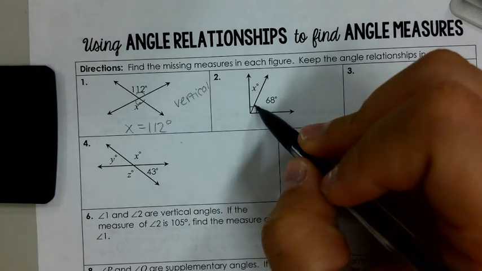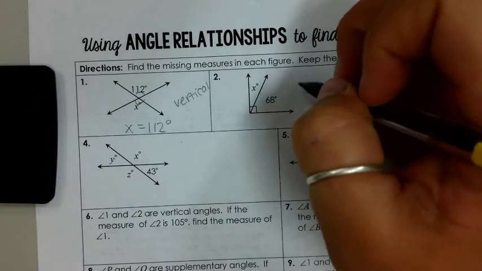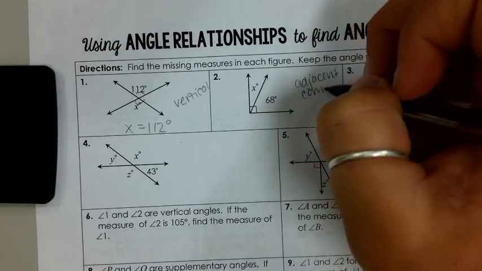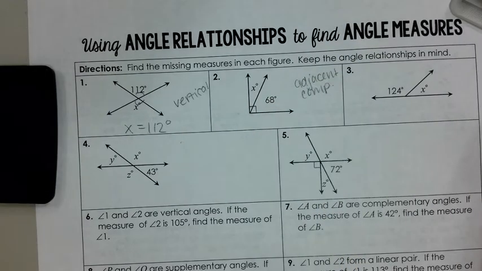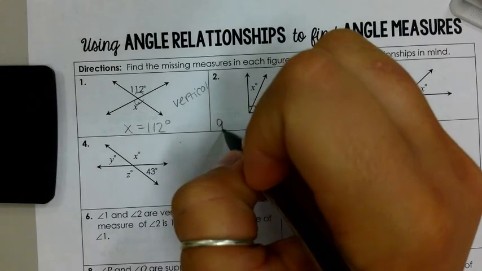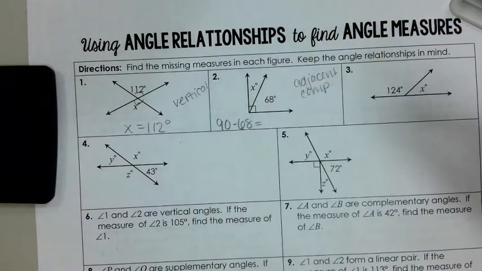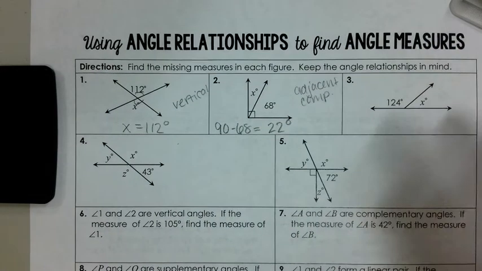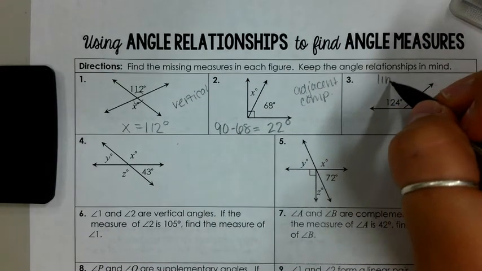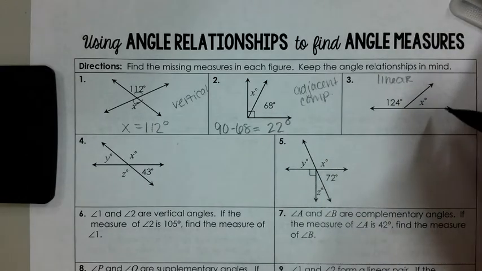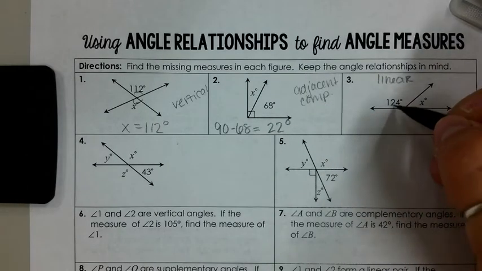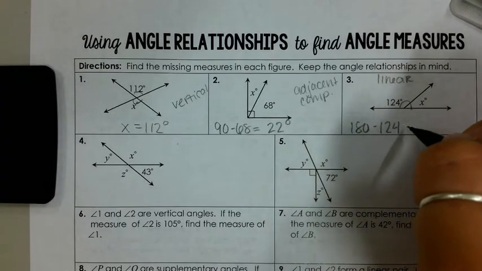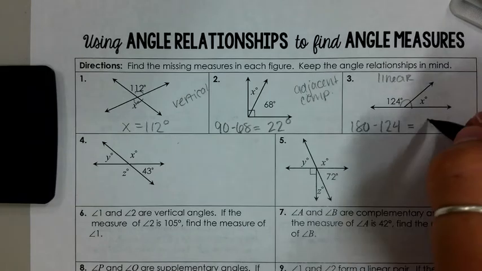Number 2, this is adjacent and complementary angles, so that means they're two angles that add up to 90. So if we take 90 minus 68, we're going to get the value of x to be 22 degrees. For this one, these are a linear pair because they are adjacent and they are supplementary, which means they add up to 180. So if we take 180 minus 124, we would get the answer of 56 degrees.